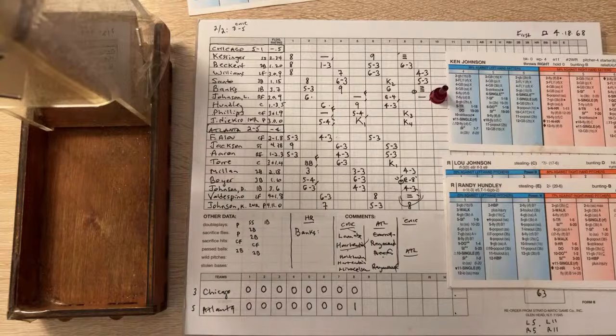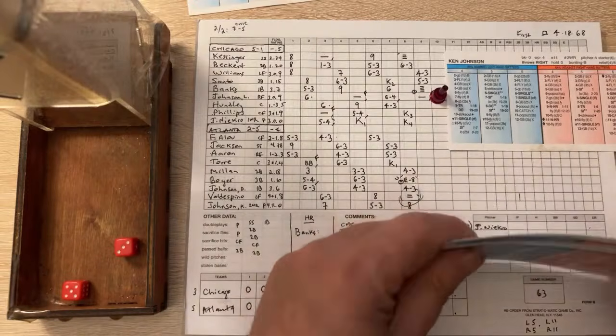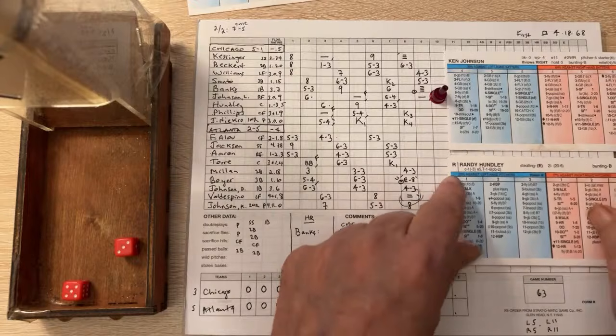Okay, here's the roll for the attempted lead. It is not a problem. Now, it's not a 1 or a 2, so we move on with Johnson trying to get the lead on a 7. And he misses, doesn't get the lead. Here's Hundley.